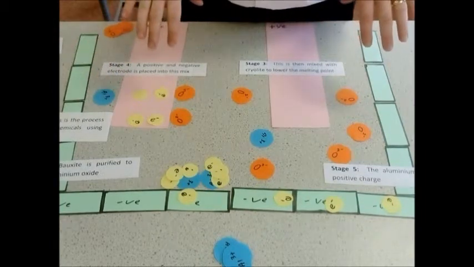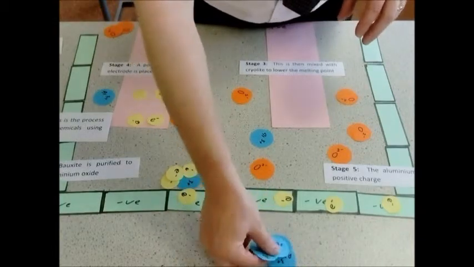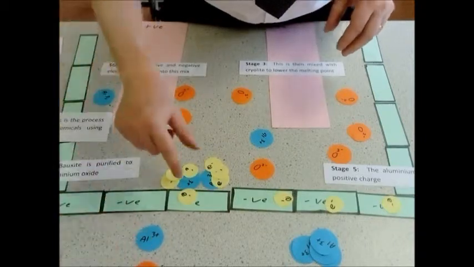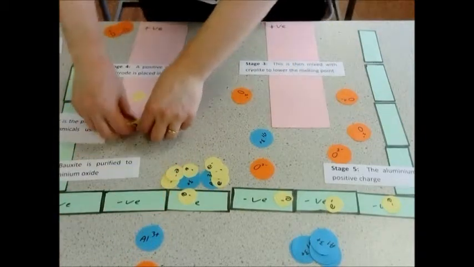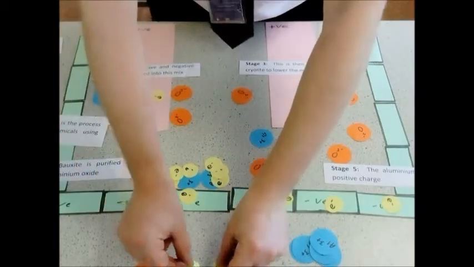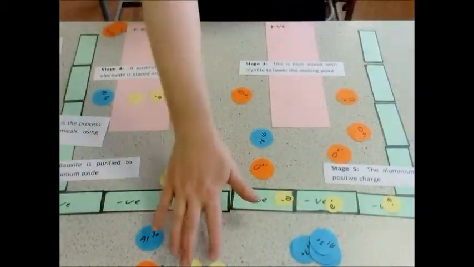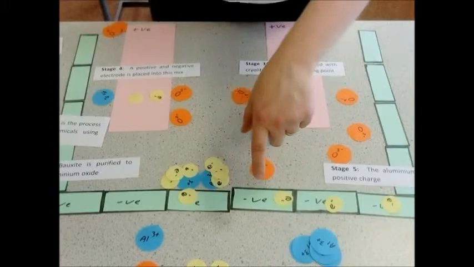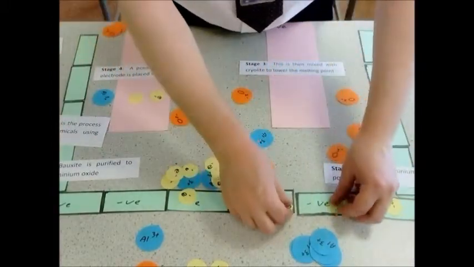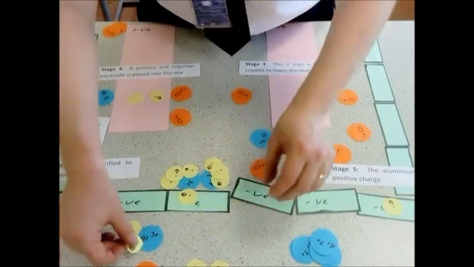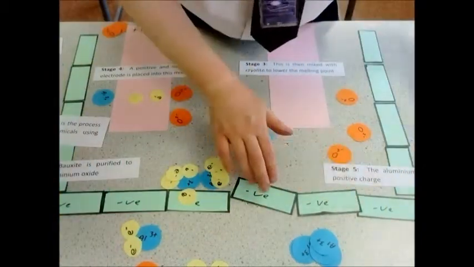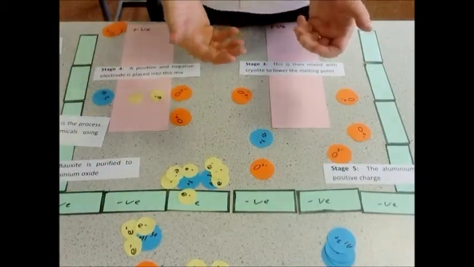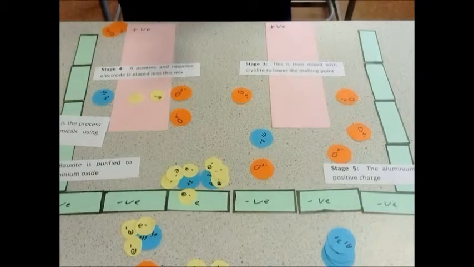At this point, it might be worth getting them to think about half equations briefly. You can show that the oxygen is going to lose 2 electrons. If you had a little pen, you could put a minus sign there, so that would lose 2 electrons. Now aluminium is going to gain 3 electrons. If you've already got these set up like that, then it will help when you come to talk about half equations shortly.